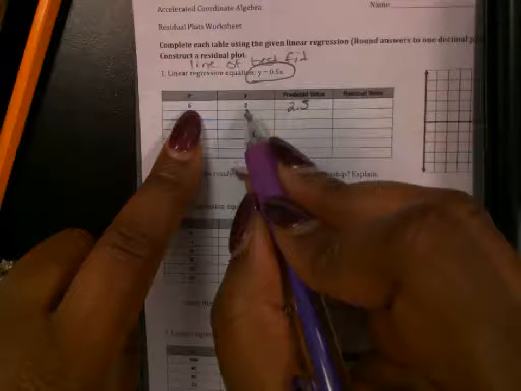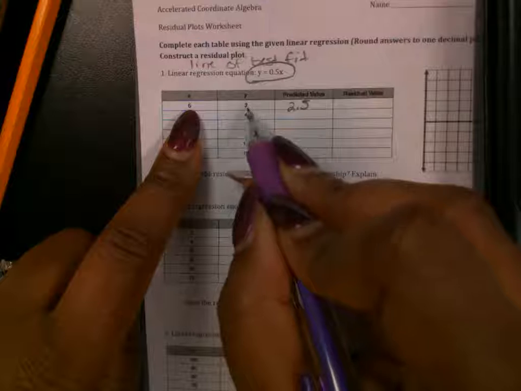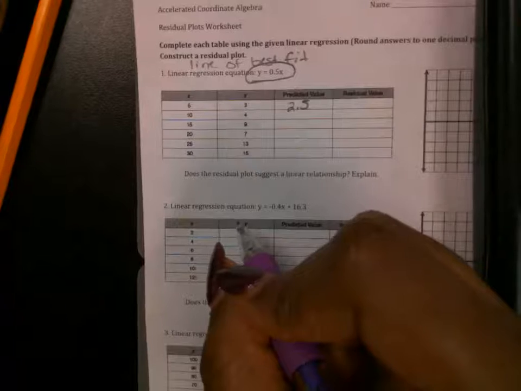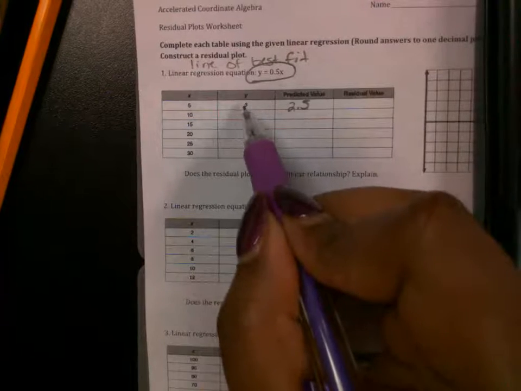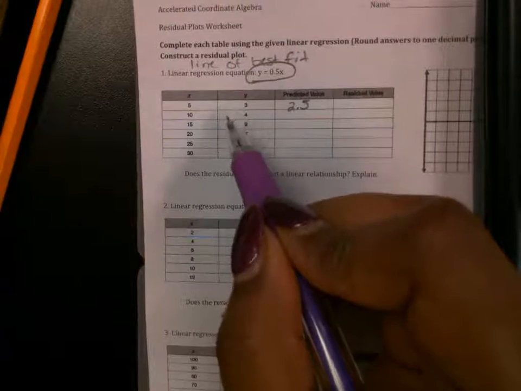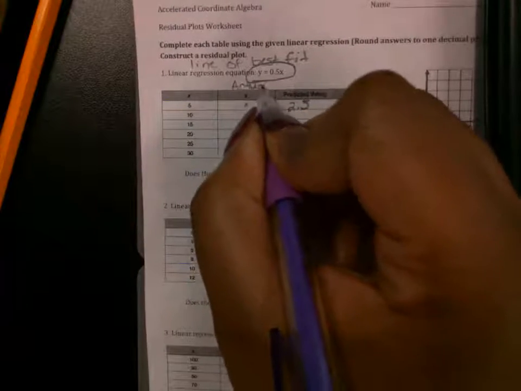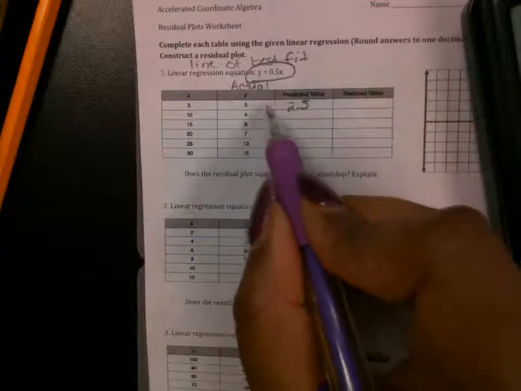Is the actual going to be above or below the predicted? Isn't the predicted value 2.5? So is the actual above it or below it? Above. There you go. So your actual is above. Maybe I should have made that clear. So this point is going to be above the line of best fit.